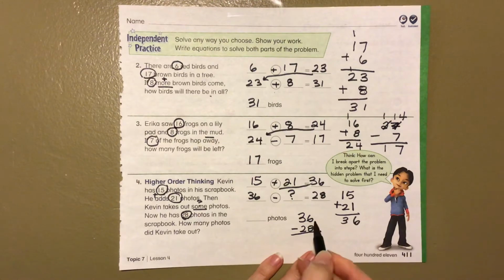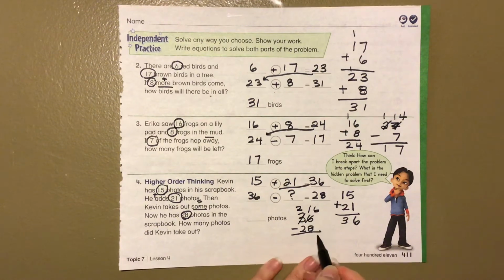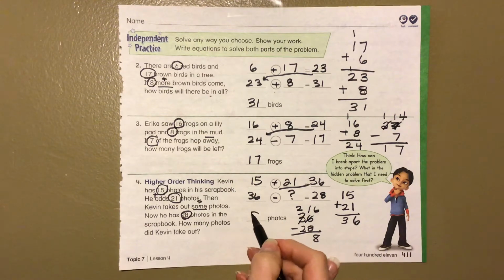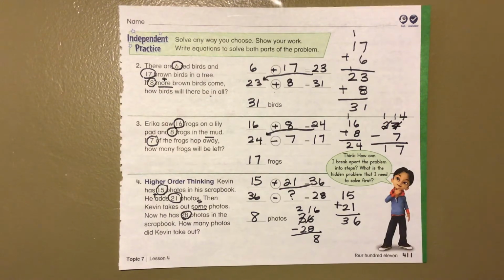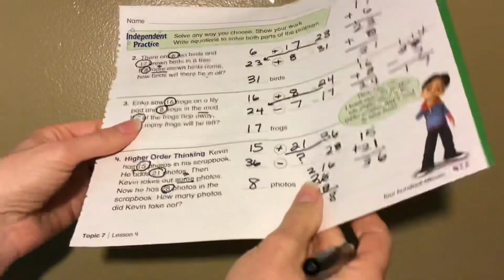6 minus 8. 6 minus 8 doesn't work. We have to regroup. That becomes 16. That becomes 2. 16 minus 8 is 8. 2 minus 2 is nothing. So we have 8 of the photos is what he took out in the beginning. All right, let's go ahead and go to our back page here.